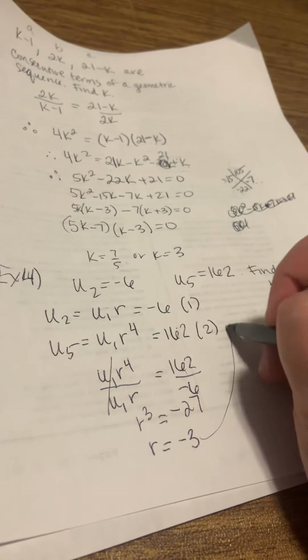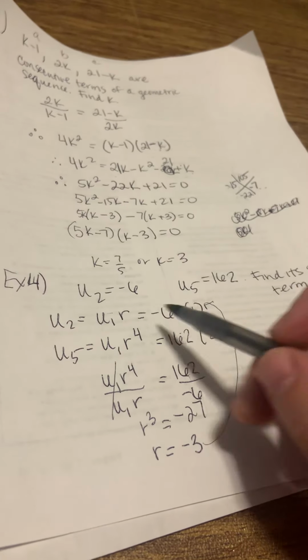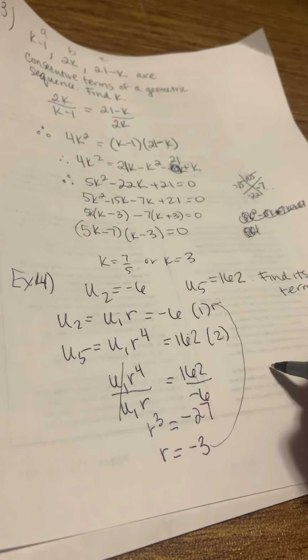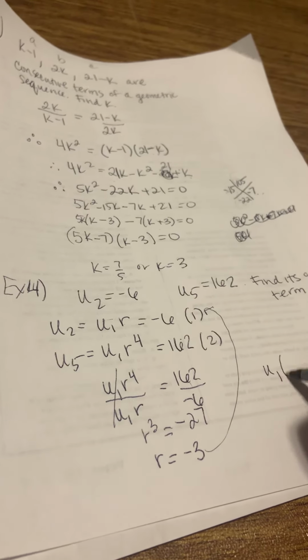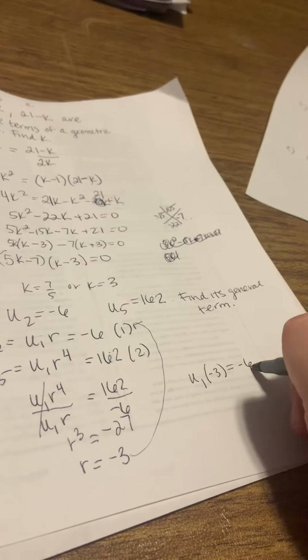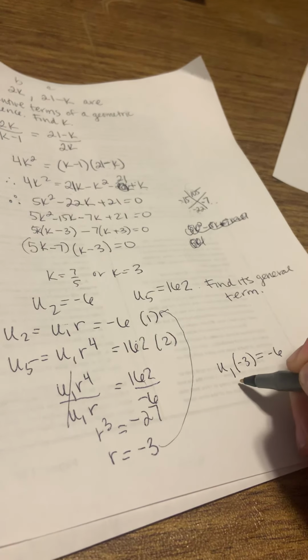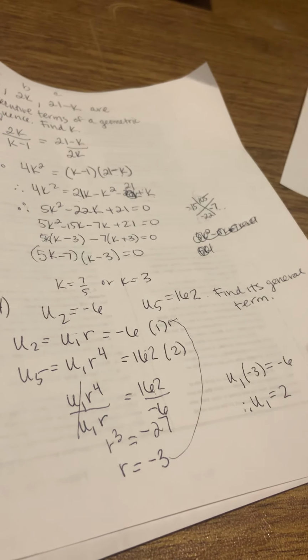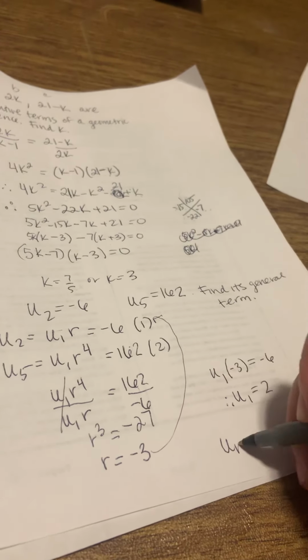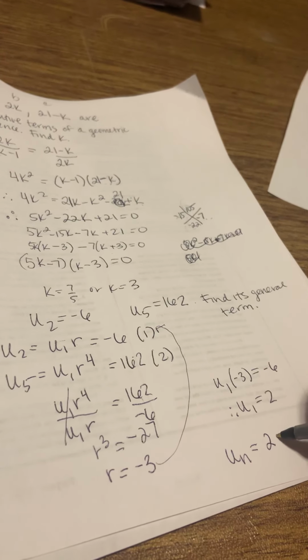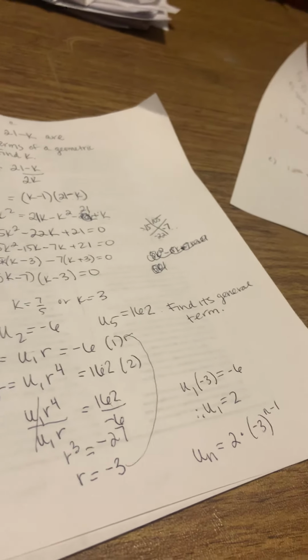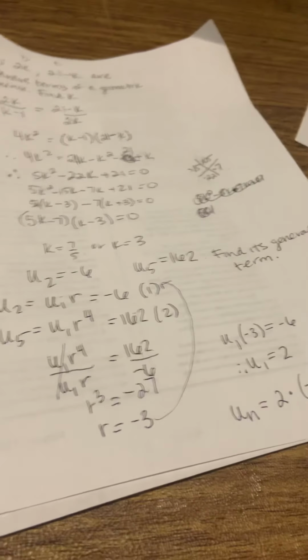And now I can go back to equation number 1 and put r as negative 3. So u sub 1 times negative 3 equals negative 6. Divide each side by negative 3, u sub 1 equals 2. And thus, the general formula, u sub n, is 2 times negative 3 to the n minus 1. And that is the end of that.